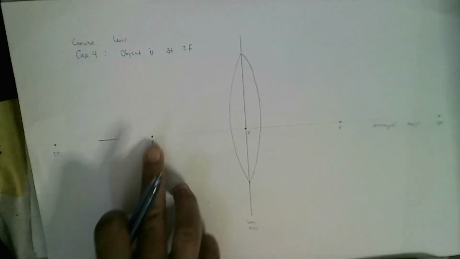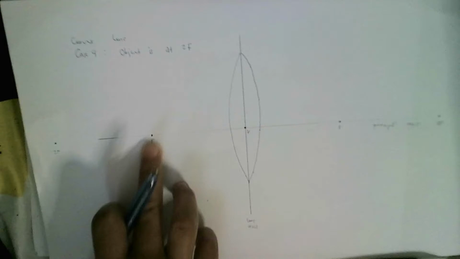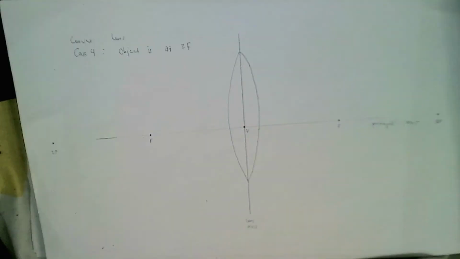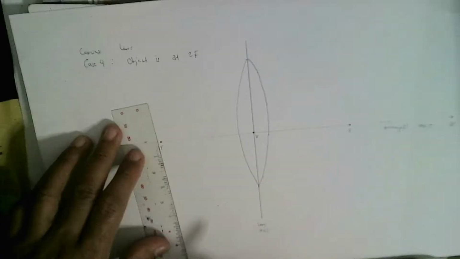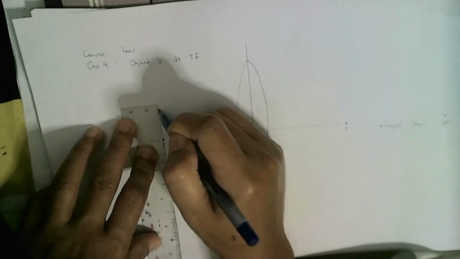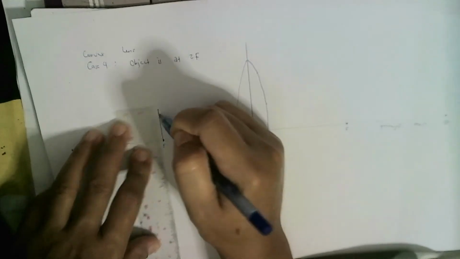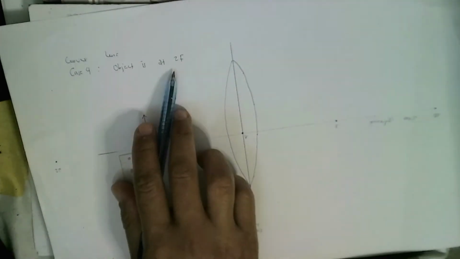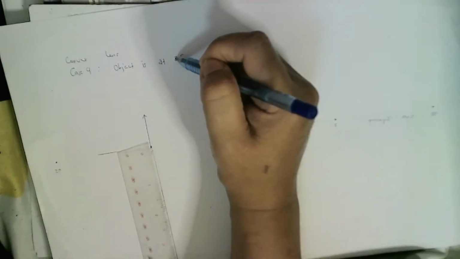Okay, so the object is at 2F. Now you're going to again decide on your own what will be the height of the object. In my case, I will just choose a height that is 1 inch. So that's your object. And the object is placed at F, not at 2F, but at F.